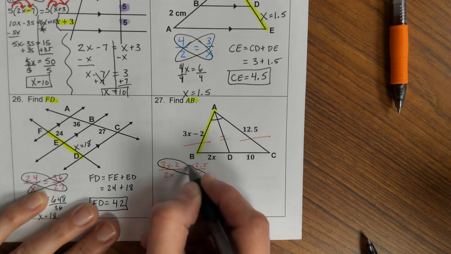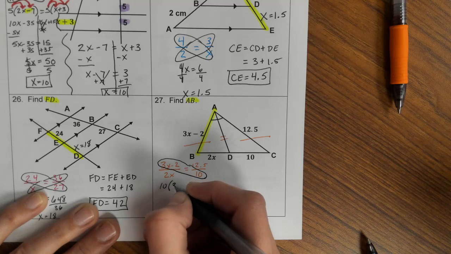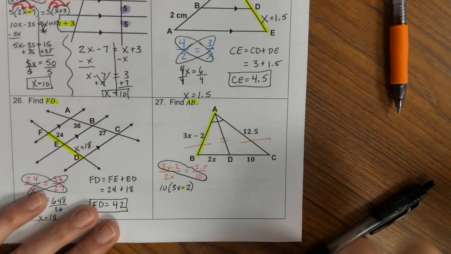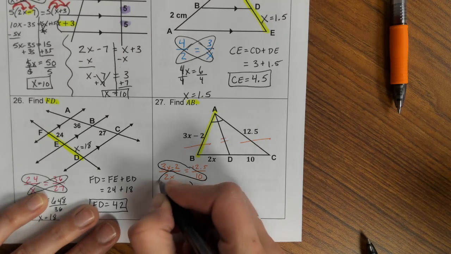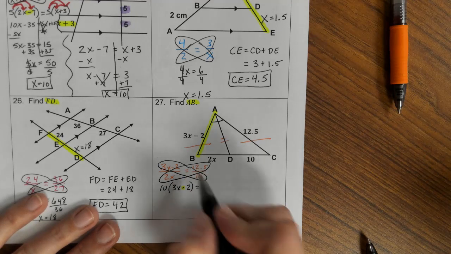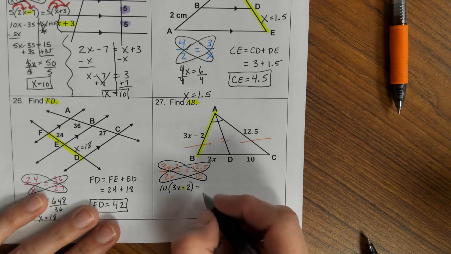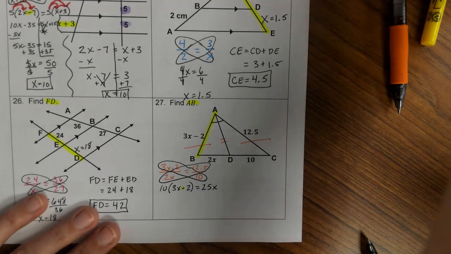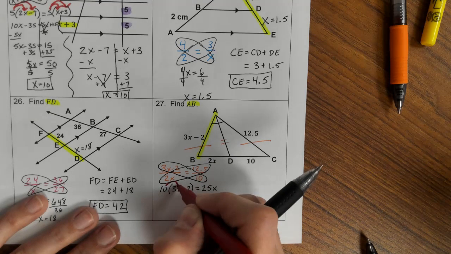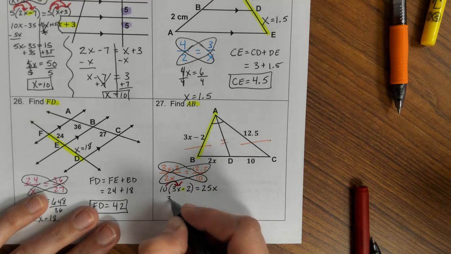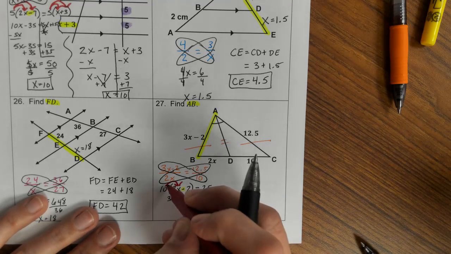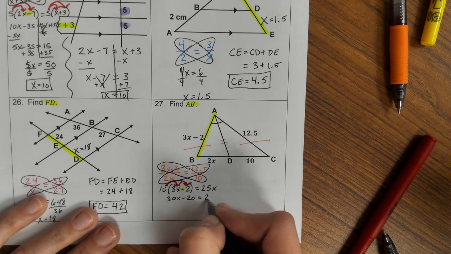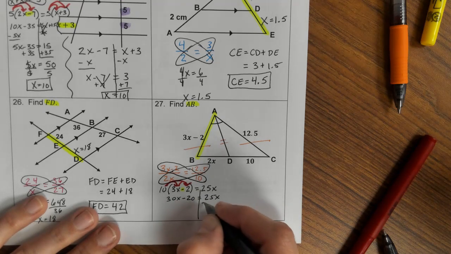Cross multiplying, I have 10 times 3x minus 2, set equal to 2x times 12.5, which is going to give us 25x. Let's distribute. Apologize. 30x, and that 10 times negative 2 is going to give me minus 20. And we're going to get to see that zeroing out on one side again.